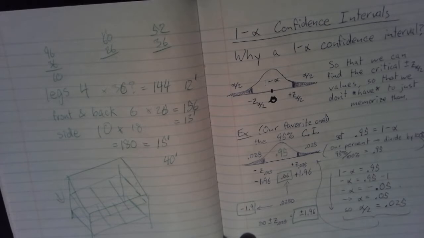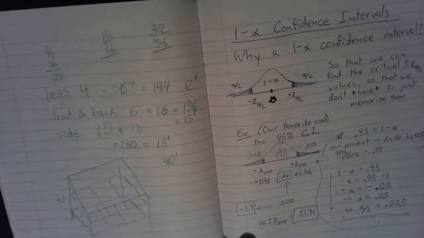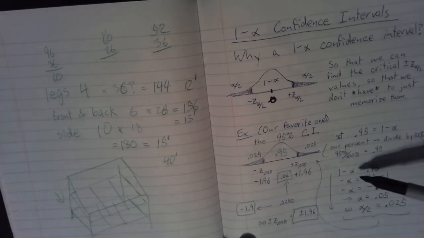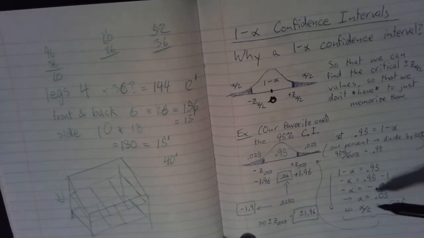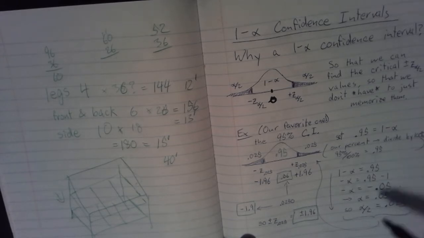The significance of alpha is that leftover 5% of the time that we're not going to get it right, that our data is not a sufficient estimator for the actual true population parameter. So I've taken 1 minus alpha, set it equal to 0.95, and I get alpha equals 0.05. If your algebra looked nicer, kudos.